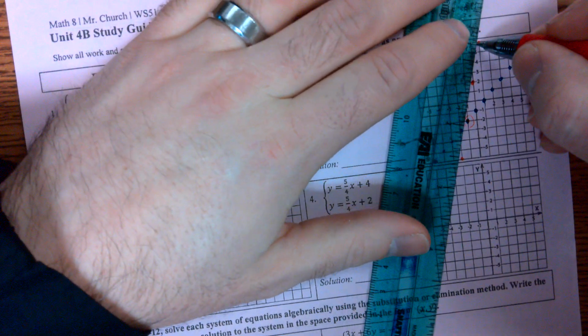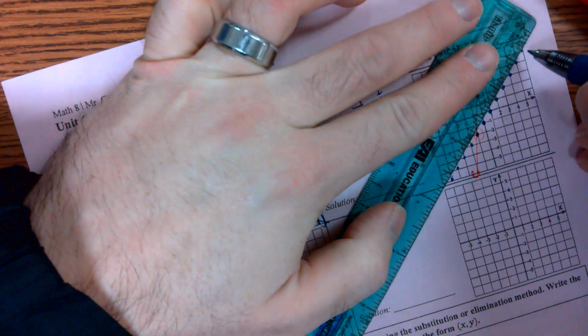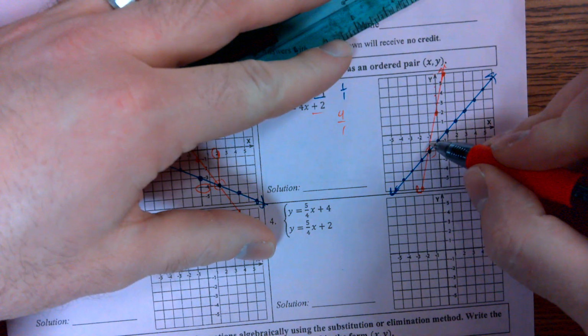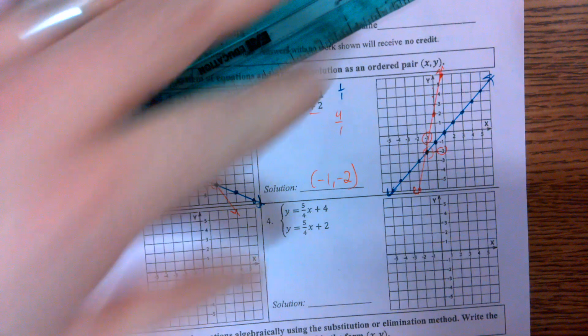So again, as long as we don't have the same slope for both lines, we should see an intersecting point. That's our solution, which in this case is at my x value is -1, my y value is -2.